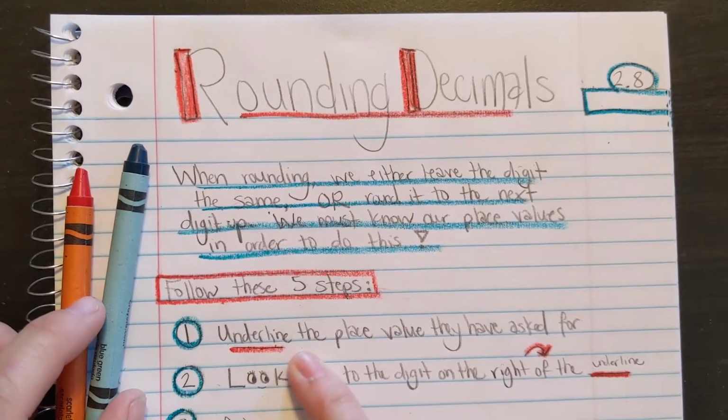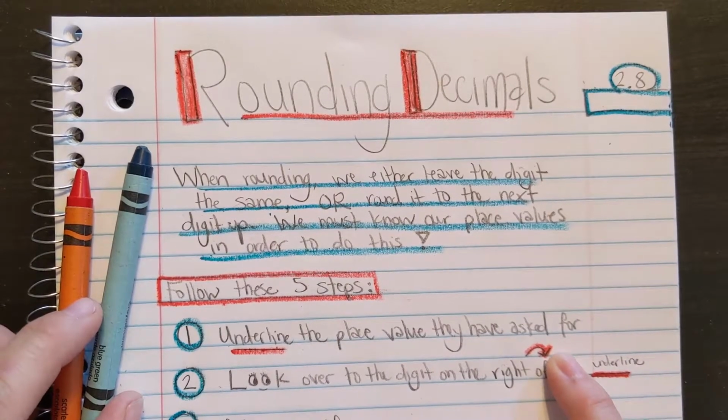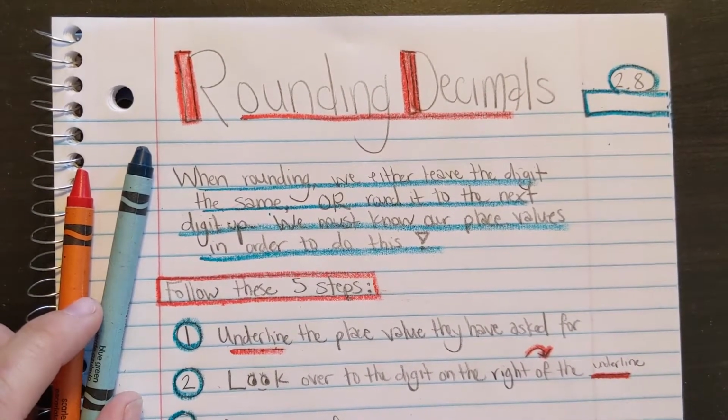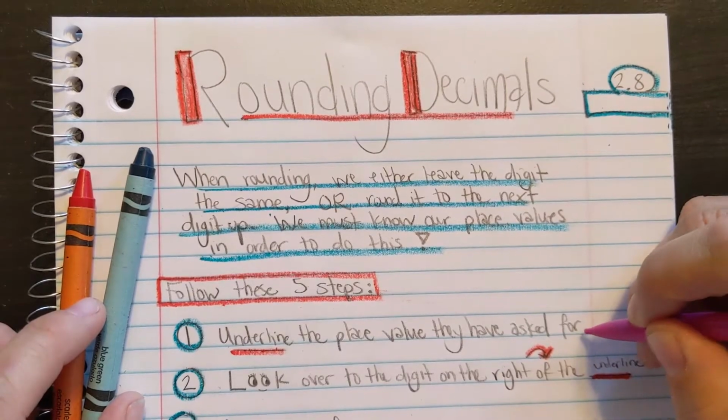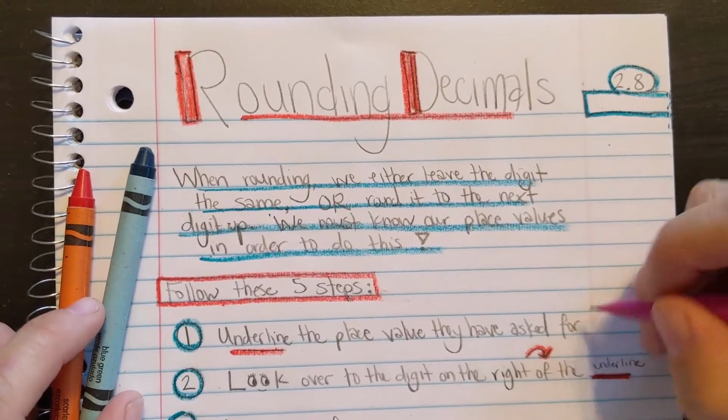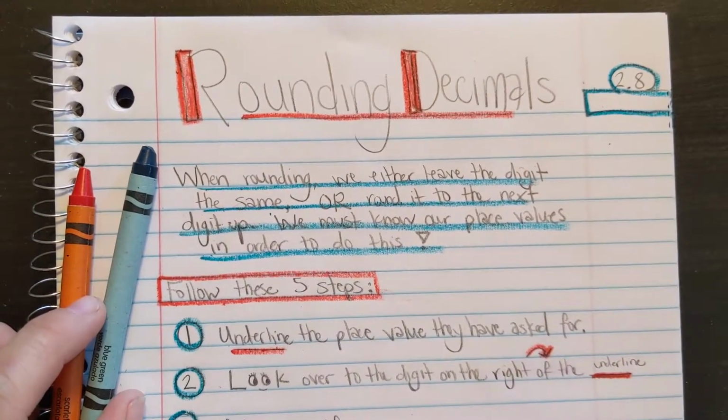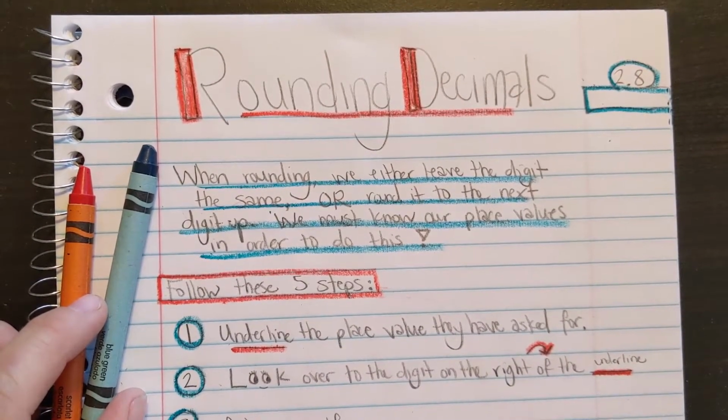Number 1, underline the place value they have asked for. For example, if they say round to the nearest tenths place, then we're going to underline the tenths place. If they say round to the nearest whole number, then we're going to round to the ones place.